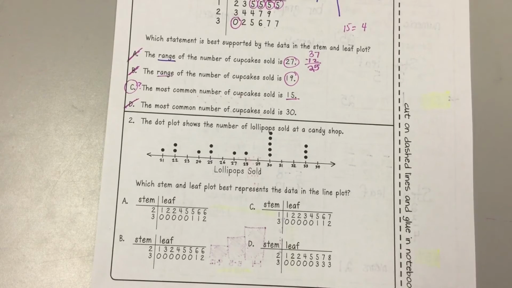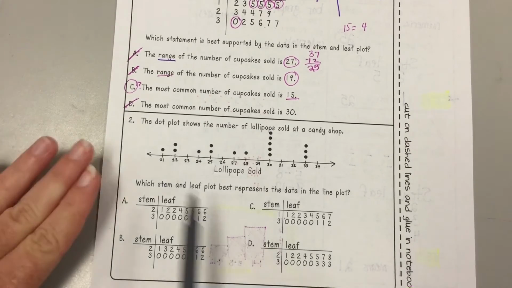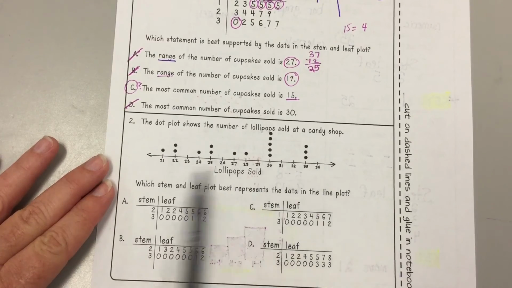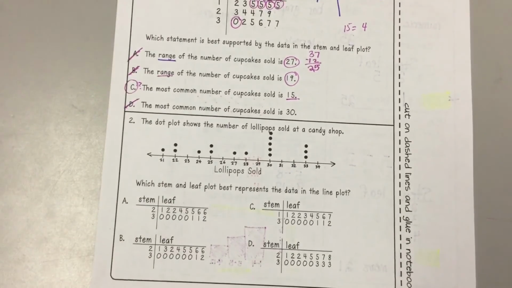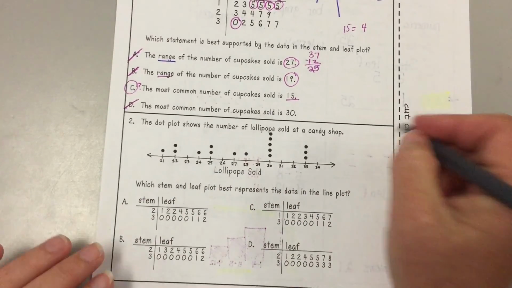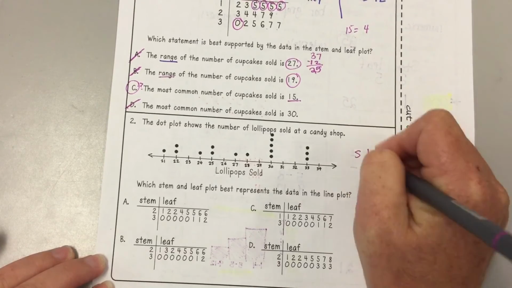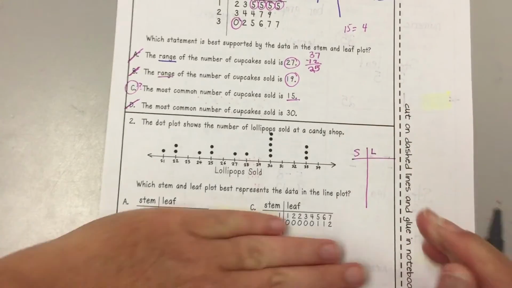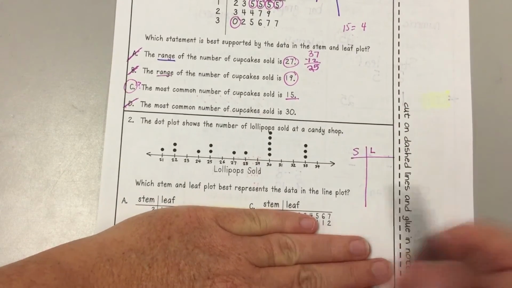The dot plot shows the number of lollipops sold in a candy shop. Which stem and leaf plot best represents the data in the line plot? All right. So I've got to go and take all these numbers and change it into a stem and leaf. I want you to do that now. So I'm gonna make, myself would make my own stem and leaf plot without looking at my answer choices.